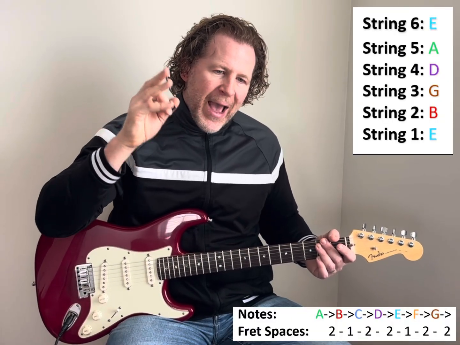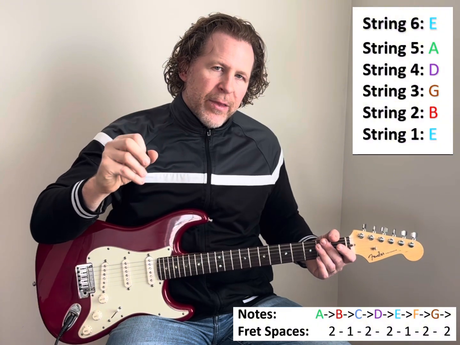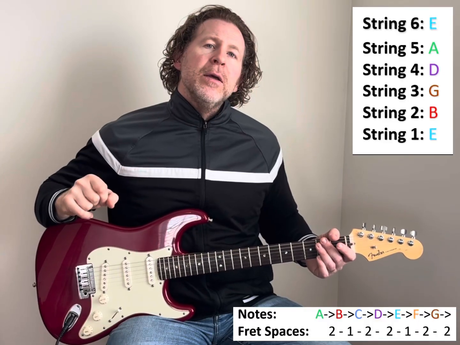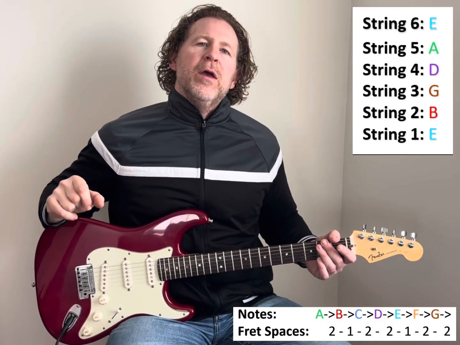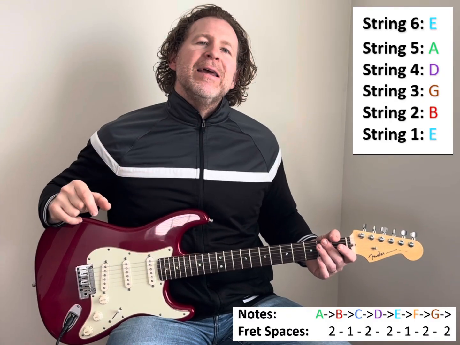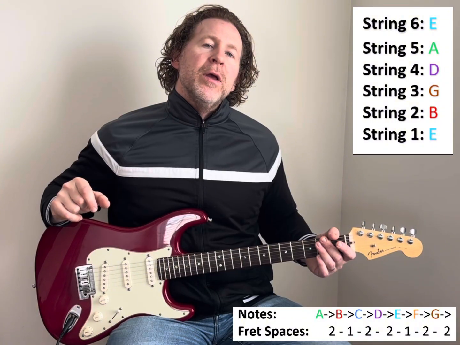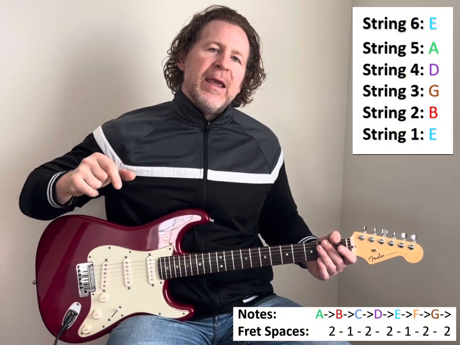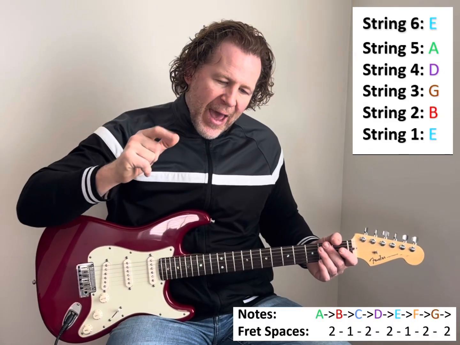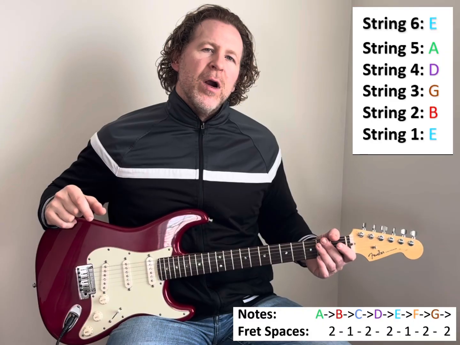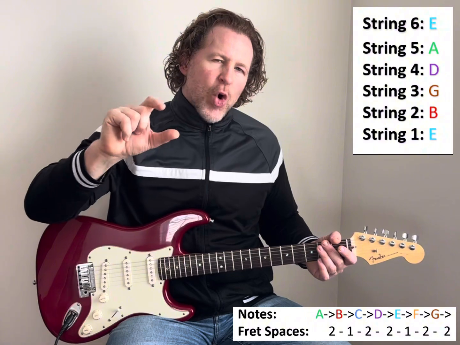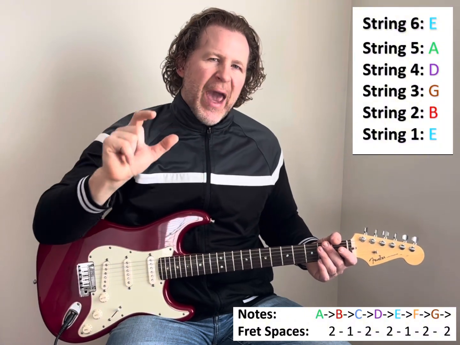The notes A and B, there's 2 frets apart. The notes B to C, there's 1 fret apart. The notes C to D, there's 2 frets apart. The notes D to E, there's 2 frets apart. The notes E to F, there's 1 fret apart. And the notes F to G, there's 2 frets apart. So if we're looking at the notes A through G, you'd see a pattern there.